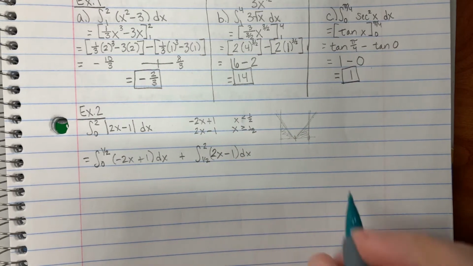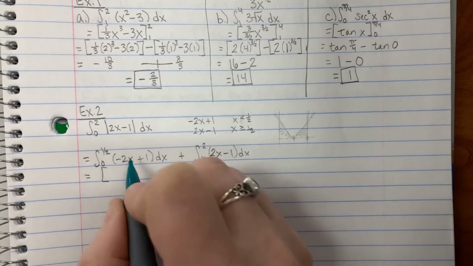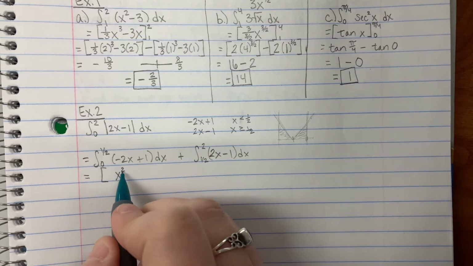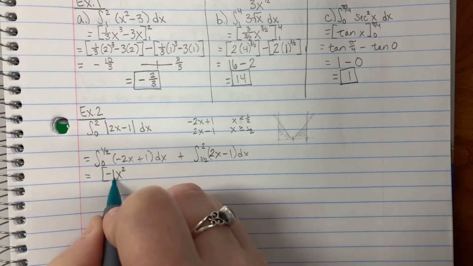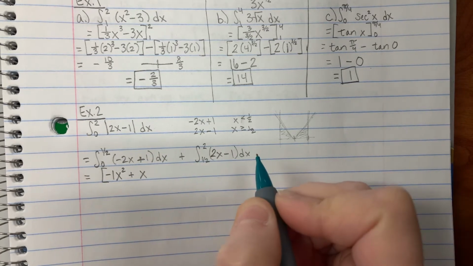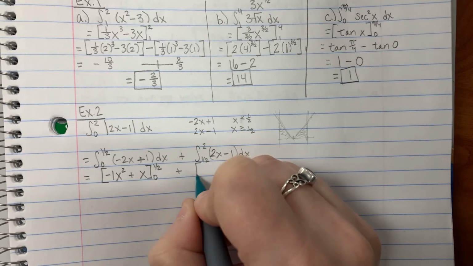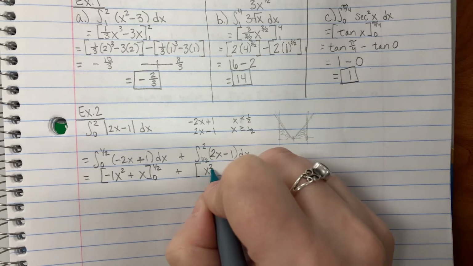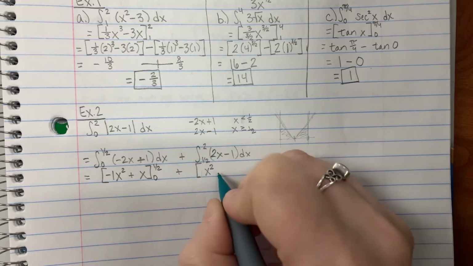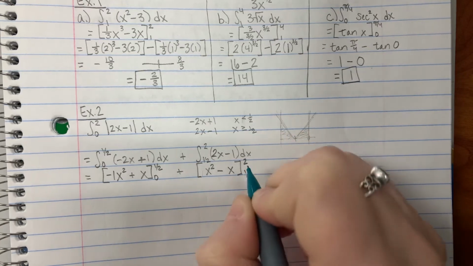Okay, so then I'm going to actually evaluate those. So this one, when I do the integral of that, I get an x squared right here. And if I divide my coefficient by my new exponent, that gives me a -1. Plus, right here, I have an x. And I'm doing that from 0 to 1/2. Plus, now I'm going to do this one. This one would be x squared. And if I take that 2 and divide it by my new exponent, I just get a 1 right there. So I don't have to put that. And then minus an x right there. And I'm going from 1/2 up to 2.